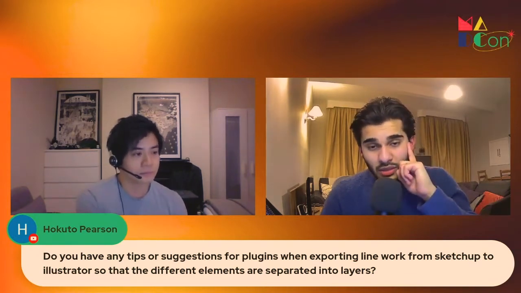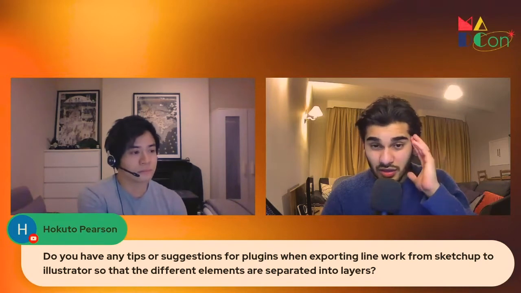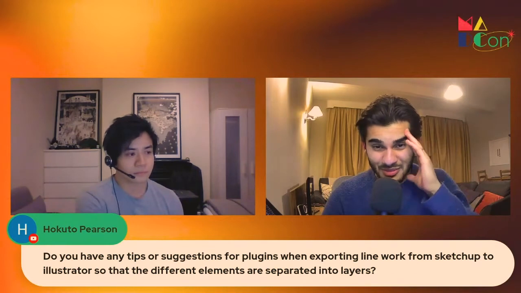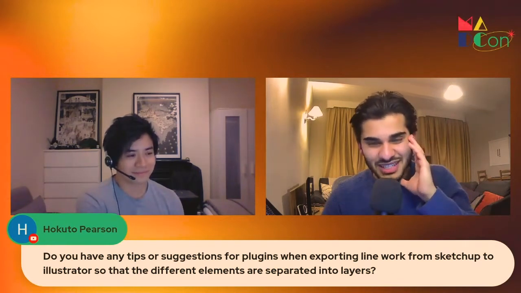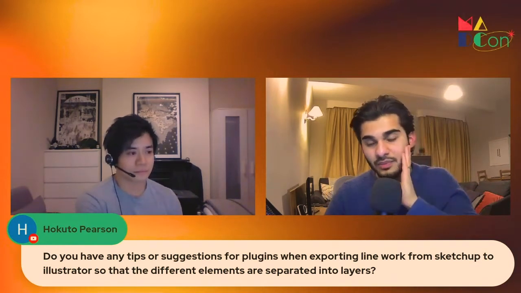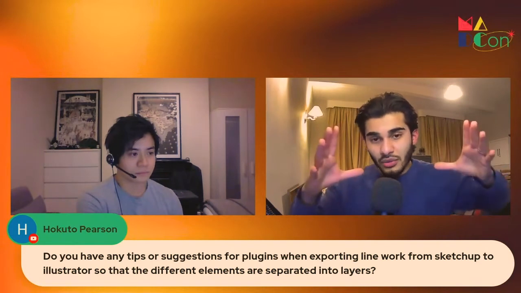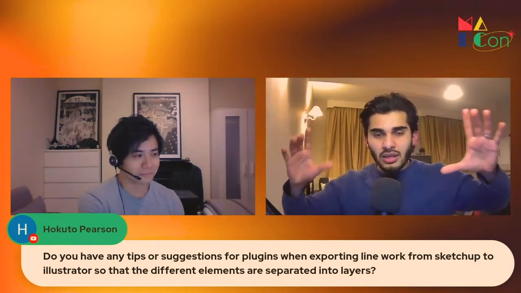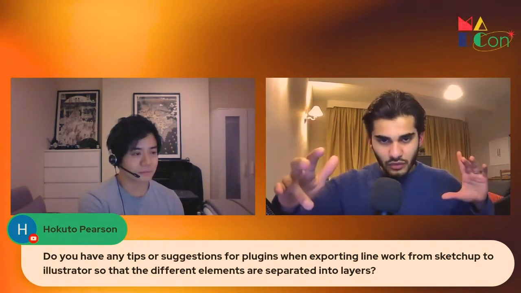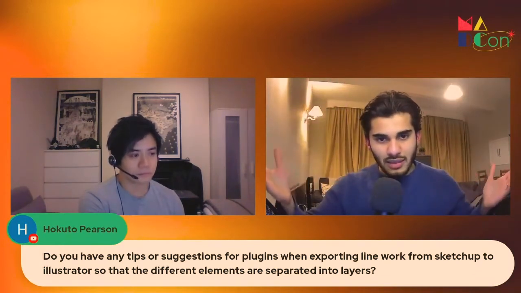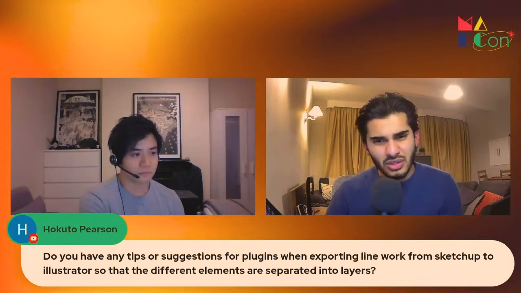Good point, Eric. Hakuto, the way that I think you could do that manually would be, you have your model, you've grouped your components because you're a very organized modeler. Just hide the components of the model you need to hide and export them in increments, and name your exports. You'll have to do that anyway. So it's a great question. I think that's a very good technique too.